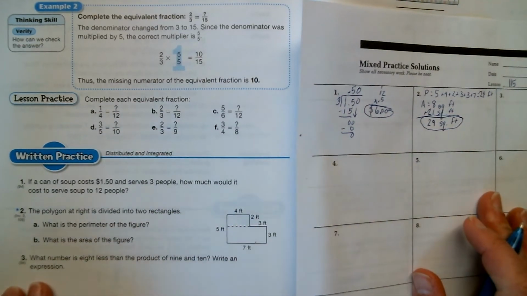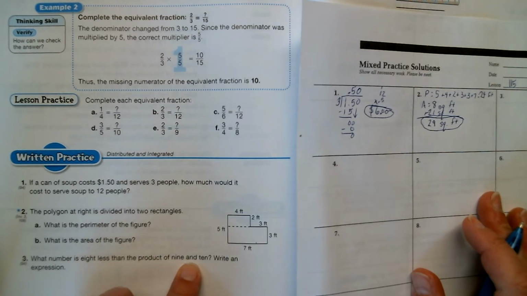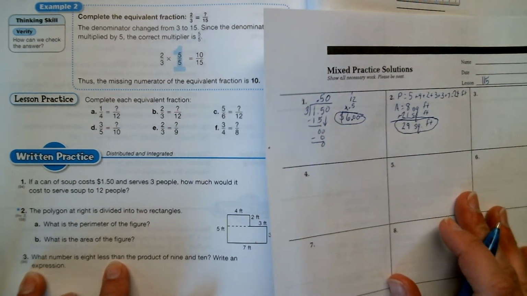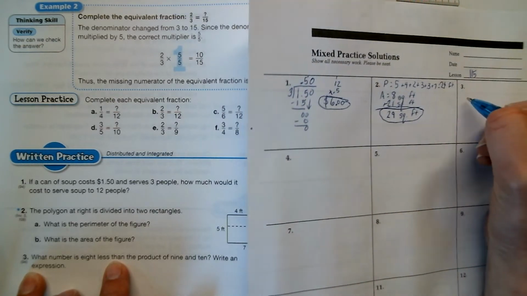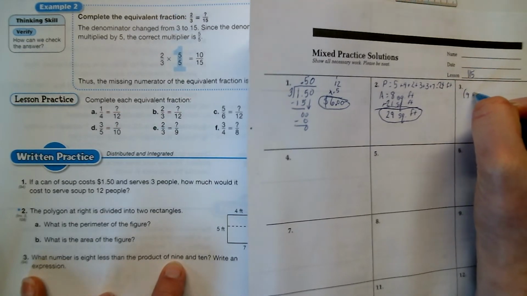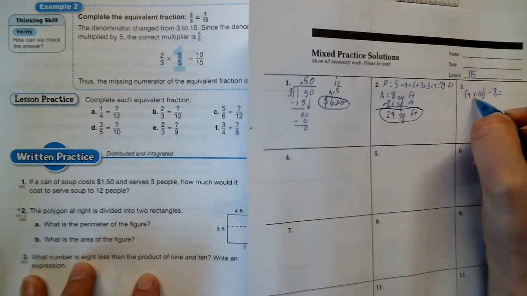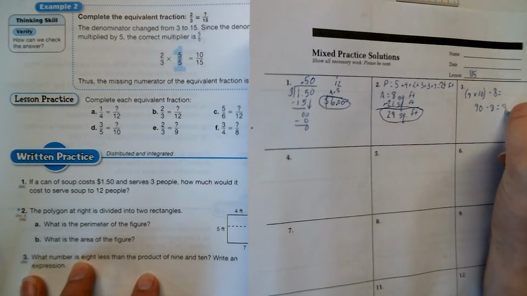Okay, number 3. What number is 8 less than the product of 9 and 10? Write an expression. So, an expression means a number sentence. So first we have to go 9 times 10. Product is 9 times 10, minus 8 less, minus 8. So 9 times 10 is 90, minus 8 is 82.